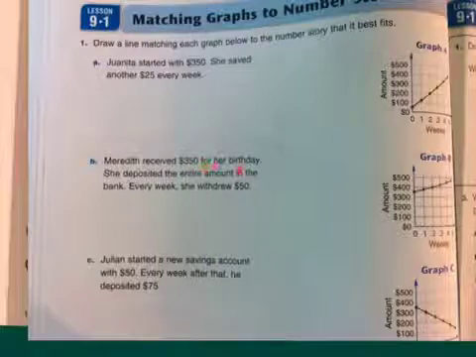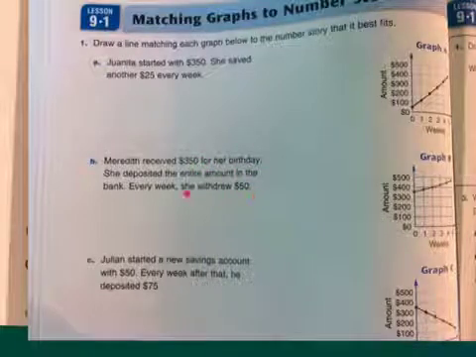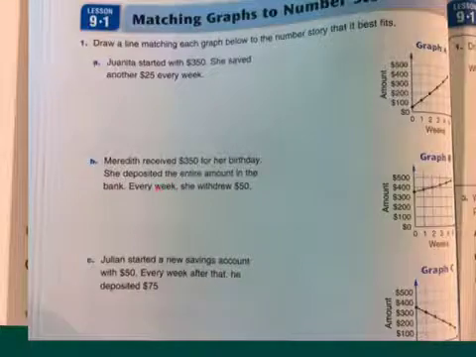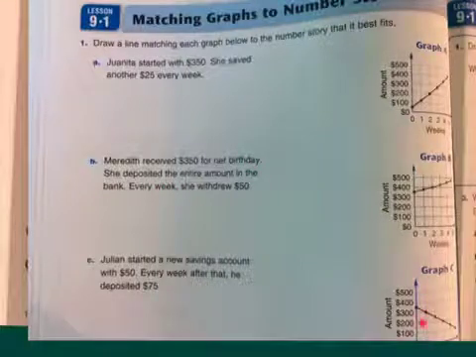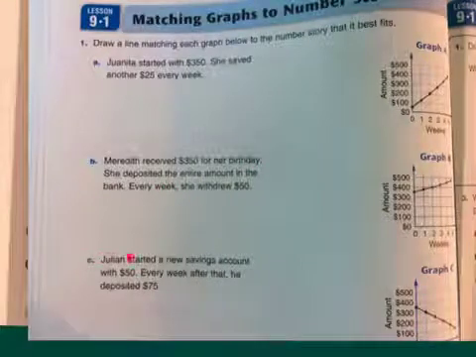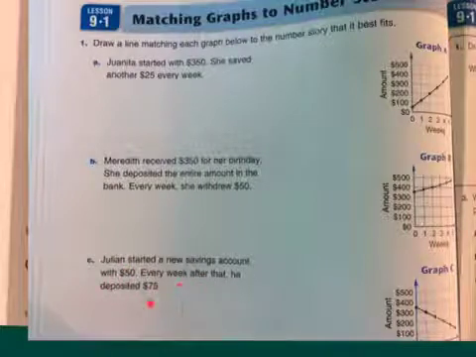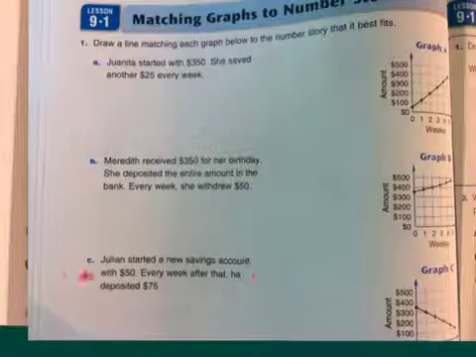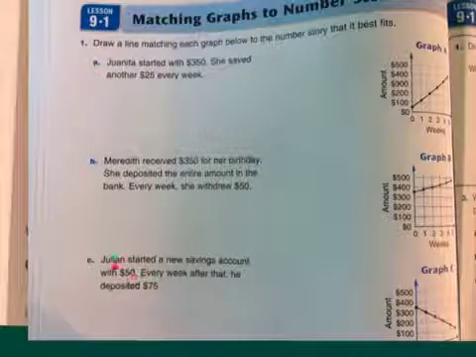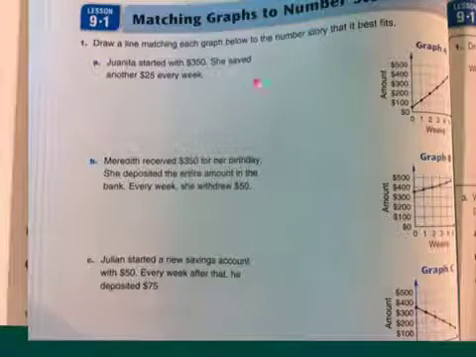Meredith received $350 on her birthday, but she withdrew. She took out $50 every week. Which one of those shows that? Okay. And Julian started a new savings account with $50. Every week after that, he deposited $75. Good for him. Okay, so he started with $50 and it increased by $75 each week. Go ahead and match them however you think should be done.